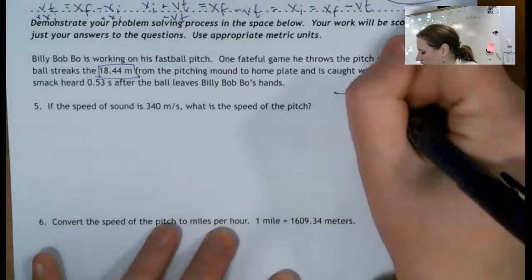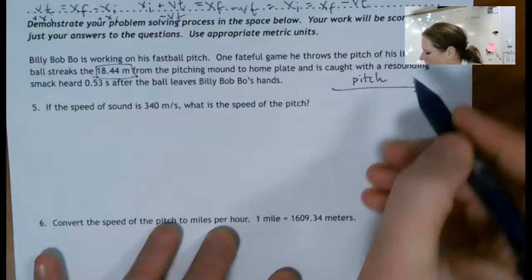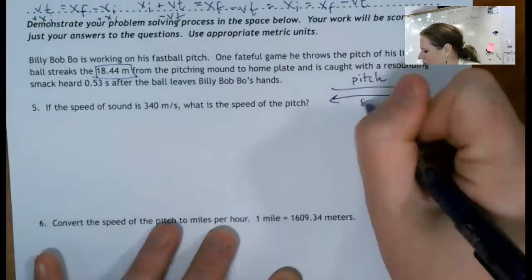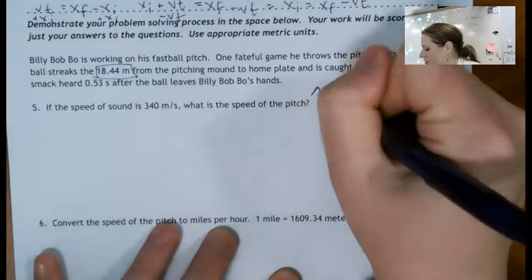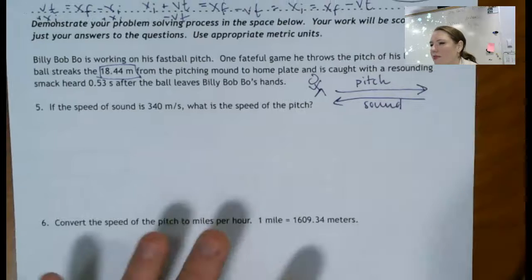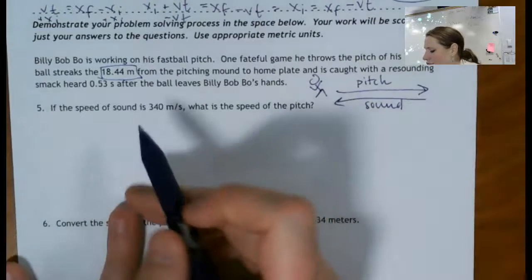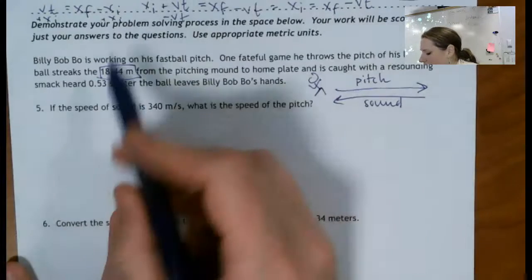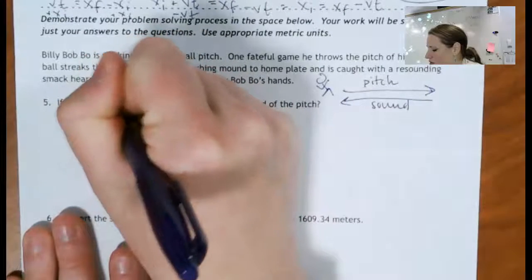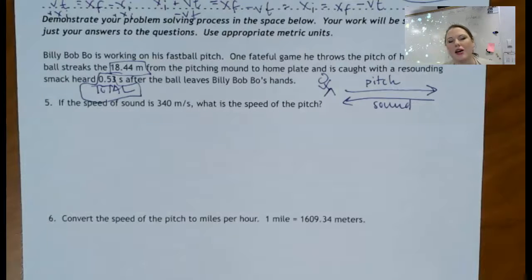So we've got that this is the displacement of the pitch. The pitch is traveling at some velocity, and then smack, a sound comes back to where Billy Bob Bow was standing over here. So we've got two different parts to our motion here. Both of these, the distance is 18.44 meters, but this time that's right here, this is the total time. This is the time for the pitch and the smack, which are both traveling at different speeds. So we need to analyze these two motions separately.